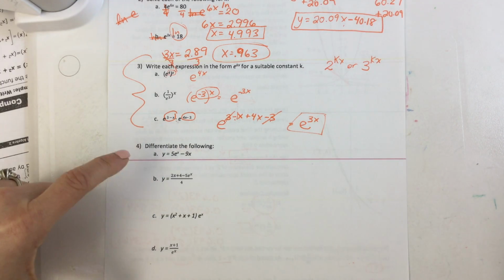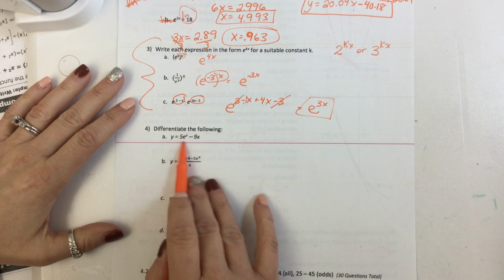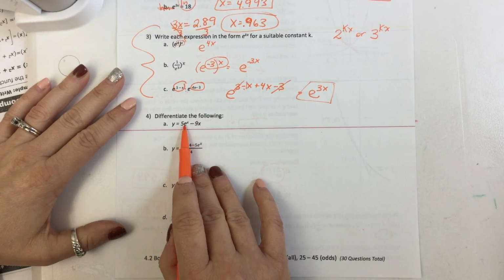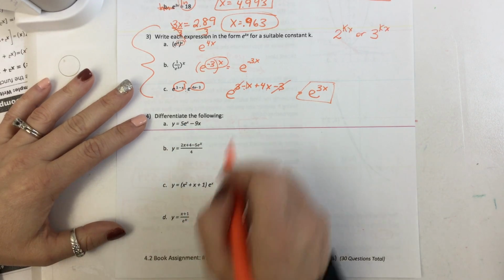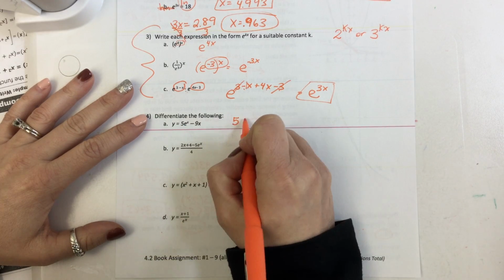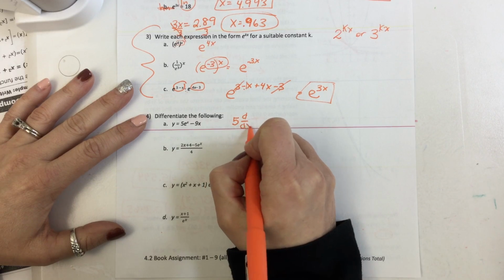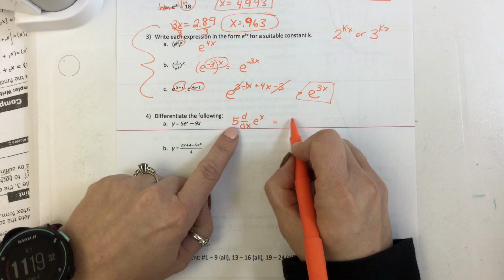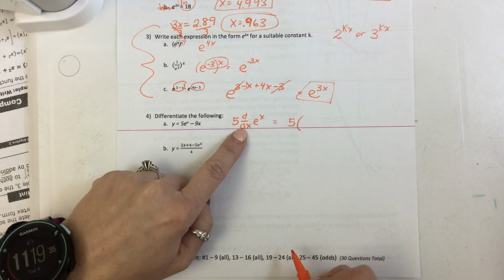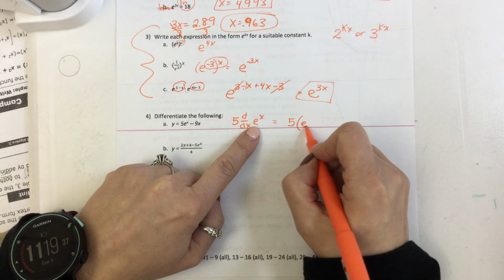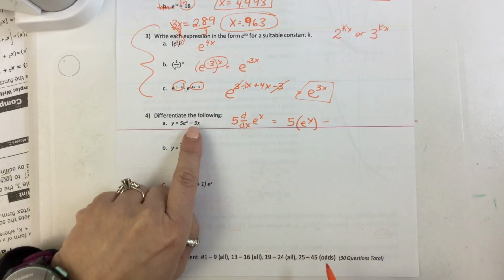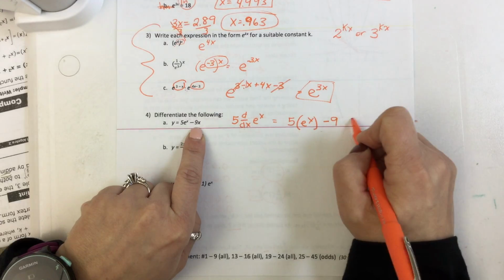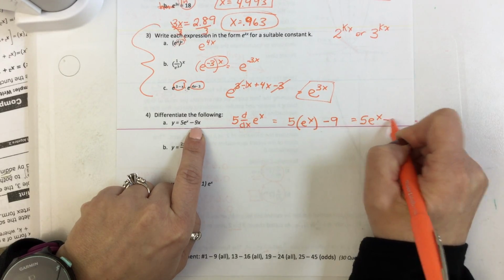Now these are derivatives. If you have a derivative with e to the power of x, remember here you can use what's called the constant multiple rule. I can take the 5 out, then I could take the derivative of e to the x for that first term. So it's 5 times the derivative of e to the x, which is e to the x, minus the derivative of 9x, which is just 9. 5 times e to the x is 5 e to the x minus 9.